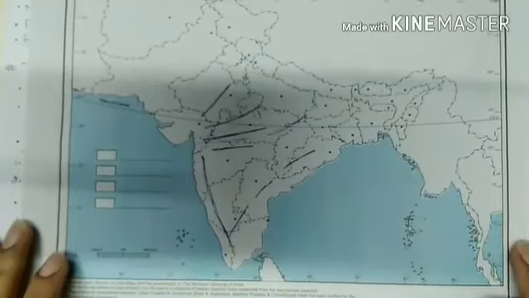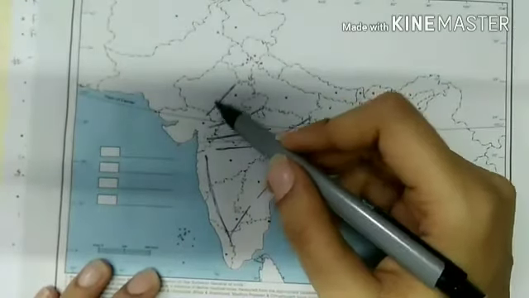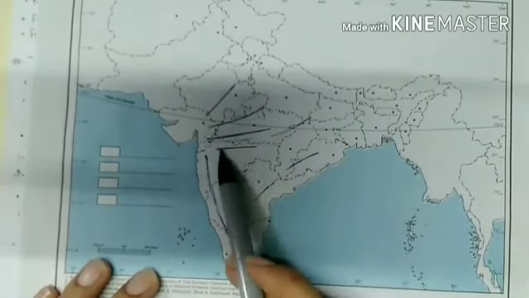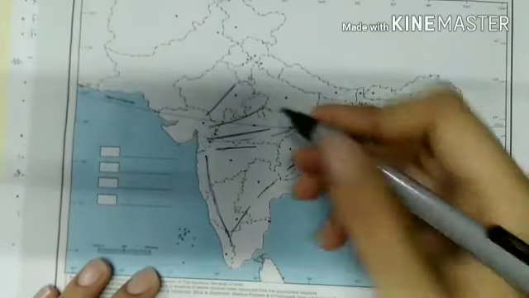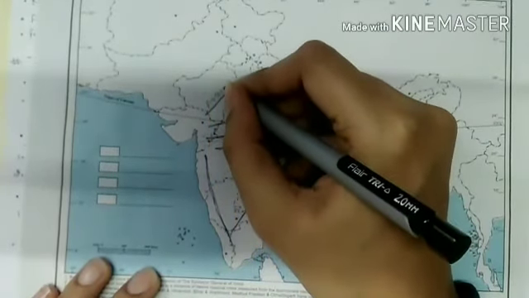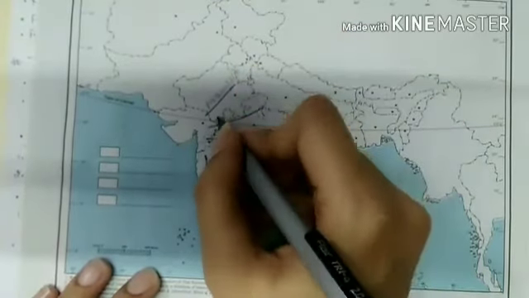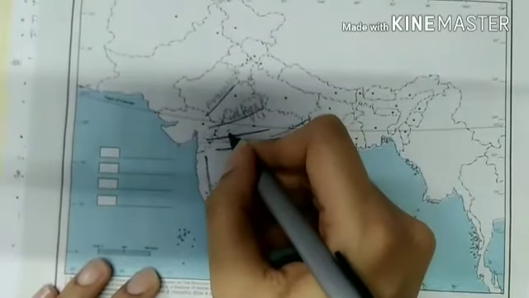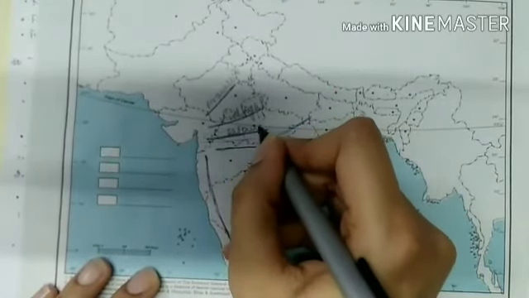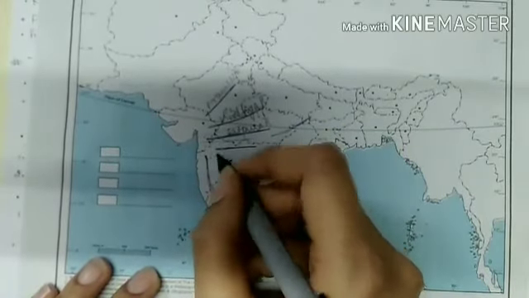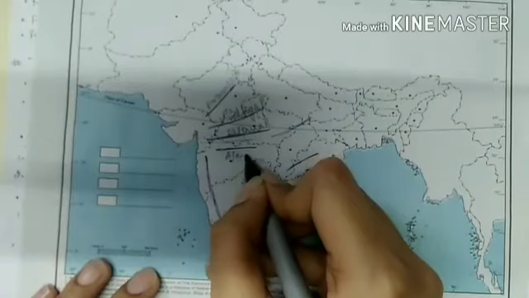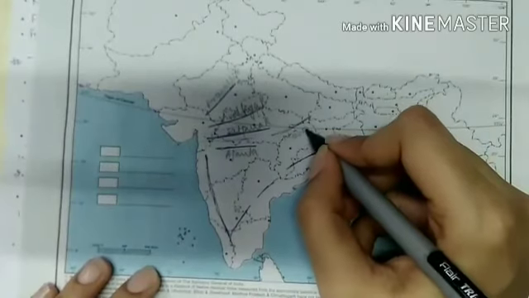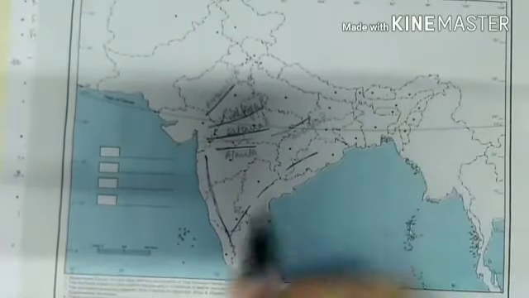So starting with the Peninsular Plateau, we have hills like the Aravali Ranges, Vindhyan Ranges, then we have Satpura Ranges, Ajanta Ranges, and Mahadev Ranges. Okay, so this is the Aravali Range, this is Vindhya, this is Satpura, this here is Ajanta, then here we have the Mahadev range.